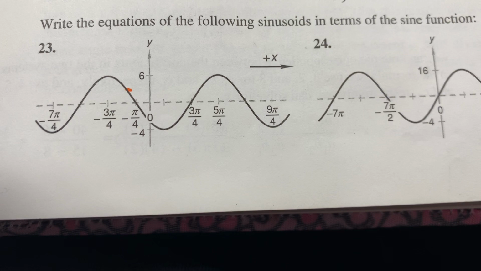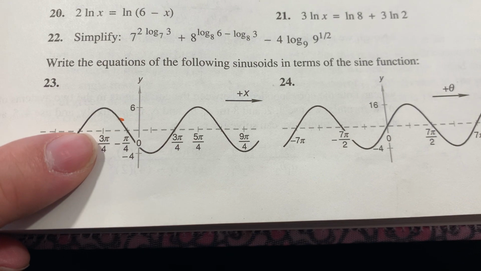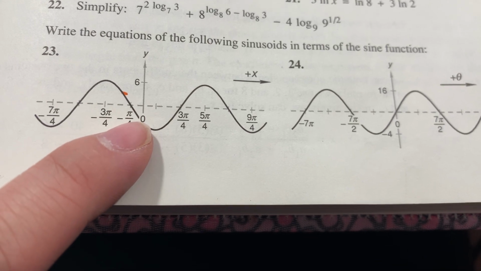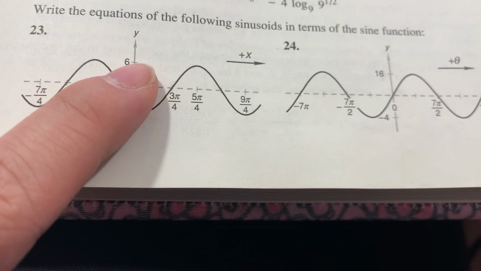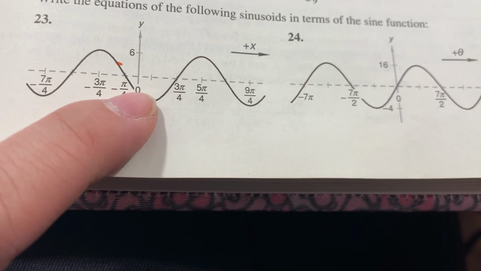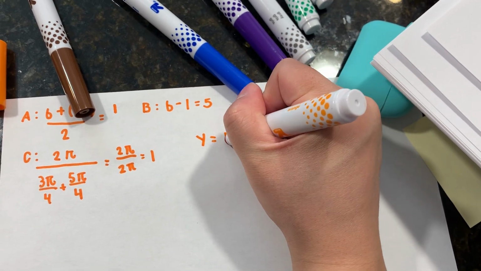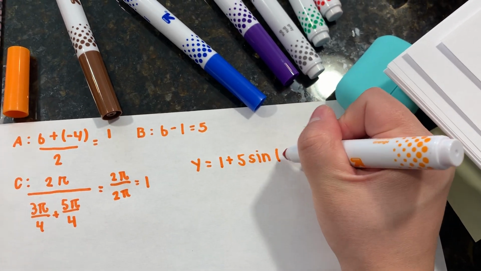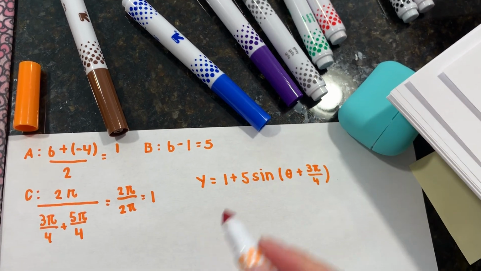Now we're looking for the phase shift. Well, I want to see where it's peaking. It's currently peaking at negative 3 pi over 4 and then again at 5 pi over 4. So either you can shift this back 5 pi over 4 or you can shift this forward 3 pi over 4, because we want it to peak here at the middle. So either you shift this over positive 3 pi over 4 or shift it back 3 pi over 4. So your result is going to be as follows. Y is equal to A, which is 1, plus B, which is 5, sine C, which is 1, and I'm going to choose to shift this forward 3 pi over 4. And that would be your result.